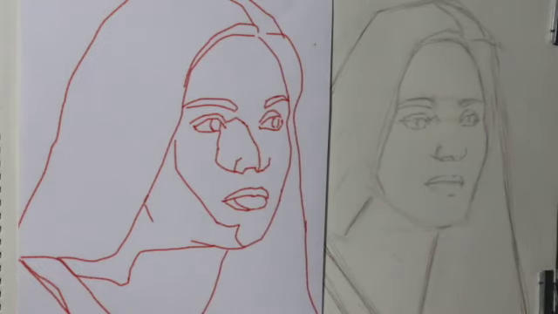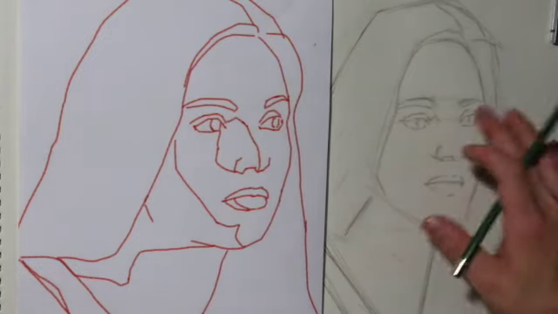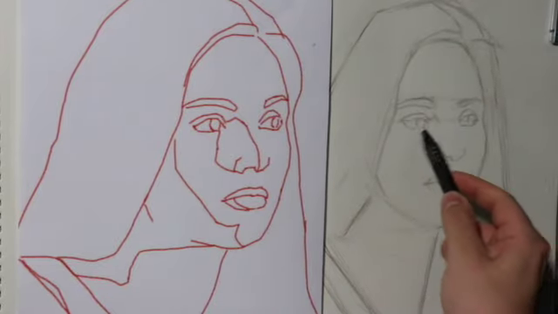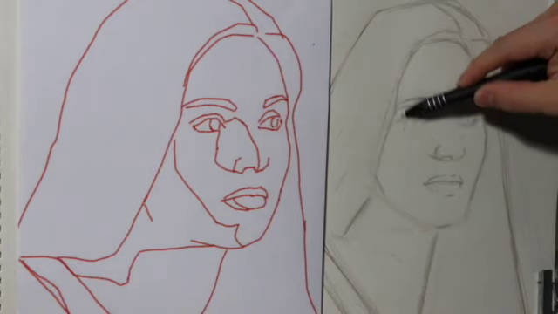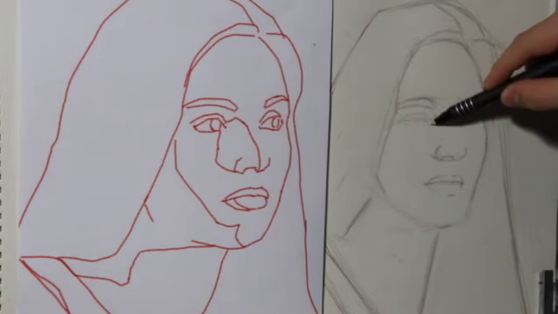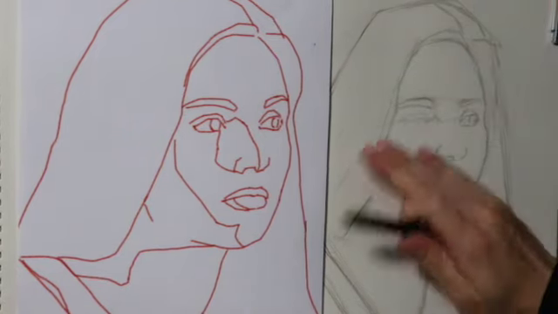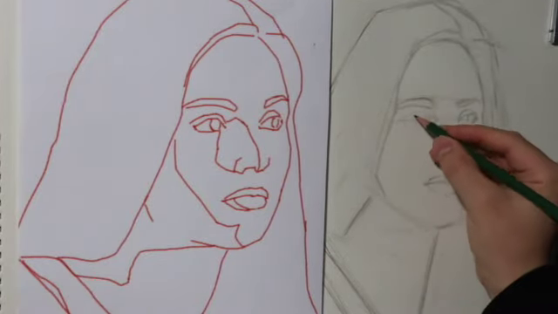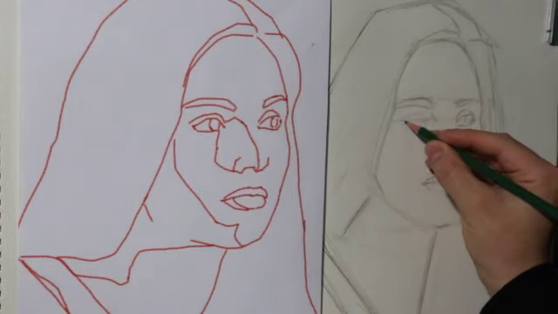Alright, so now that I have placed the other eye, returning to this one, I think it's the shape that's bothering me. We're gonna ghost. I'm gonna just use my instinct here.